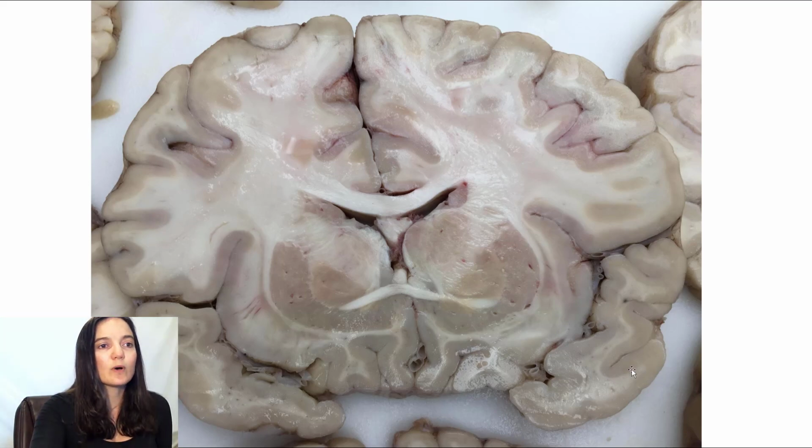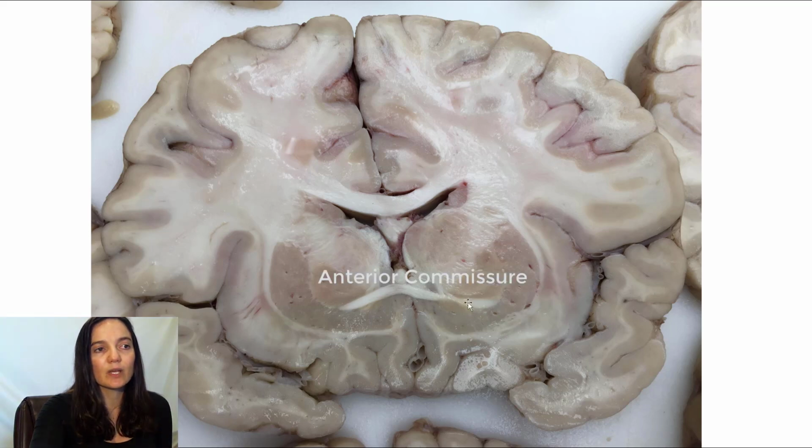Okay, so what we have here is the temporal lobes right here. The frontal lobe, the posterior aspect of the frontal lobe, is right here. And we're cutting through the brain right at the point where we can see this anterior commissure here.